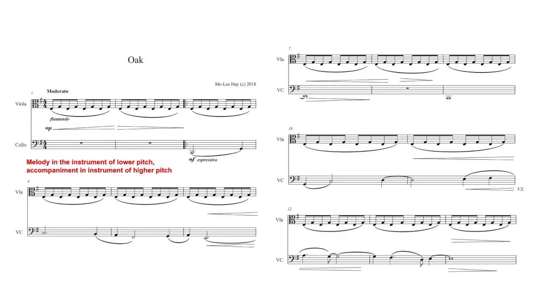Looking at, once again, some of the techniques being used in Oak, the melody at the beginning of the piece is played by the instrument of lower pitch between the two, viola and cello. And the accompaniment is within the instrument of higher pitch, and this is not really typical.